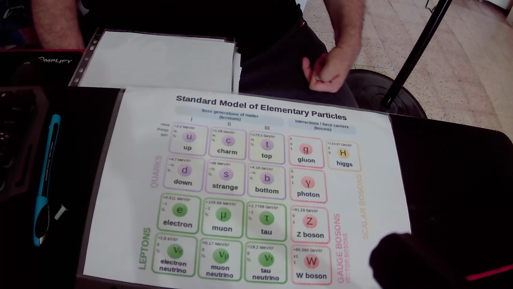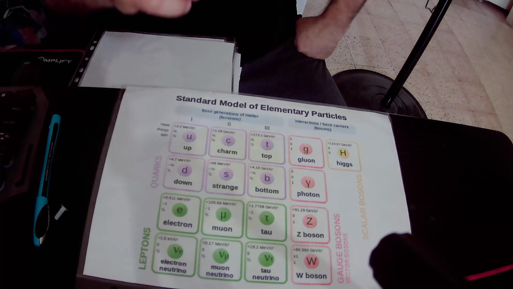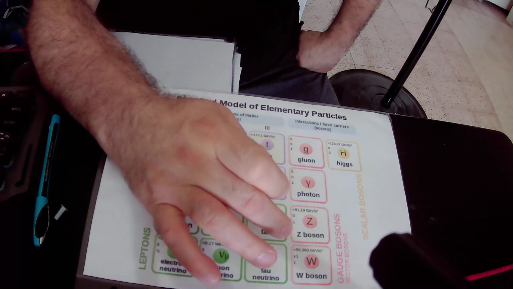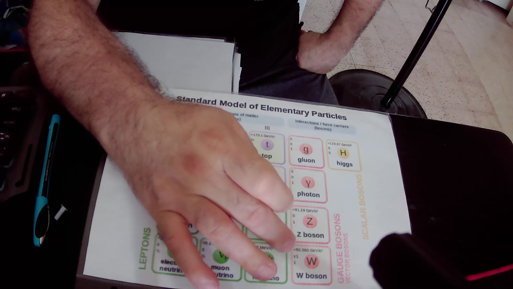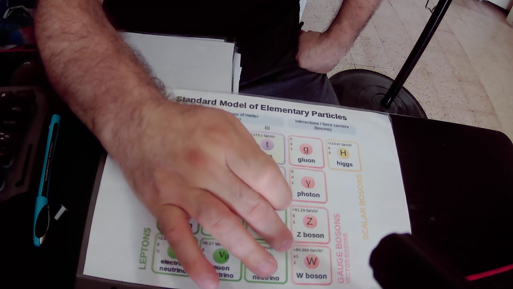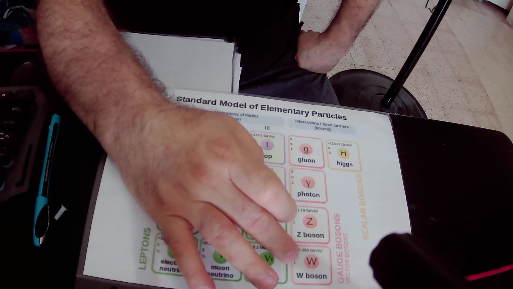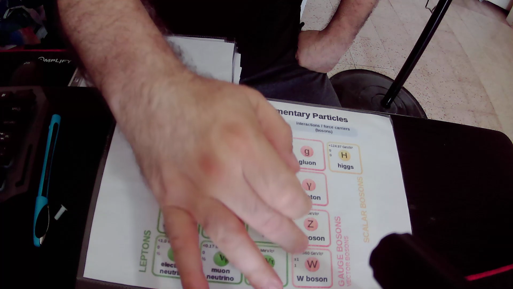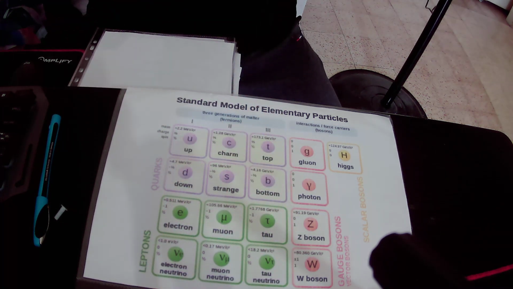And then we have the boson Z particles and the boson W particles. Boson W has 2 types of particles, and those particles carry the weak nuclear force that is responsible for the radioactive decay of atoms.